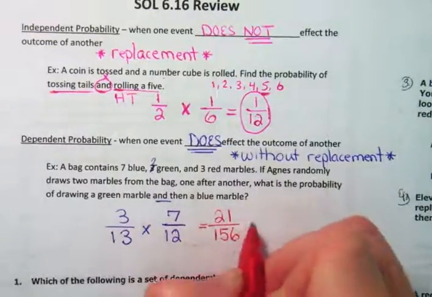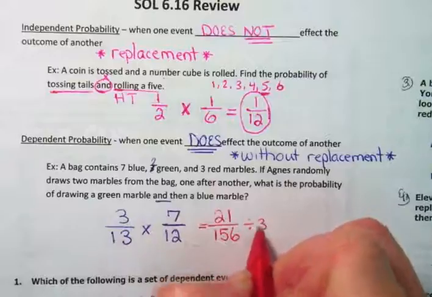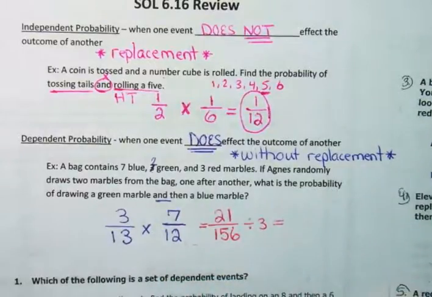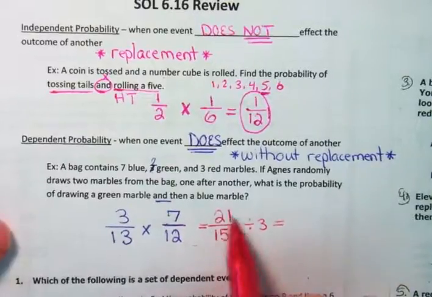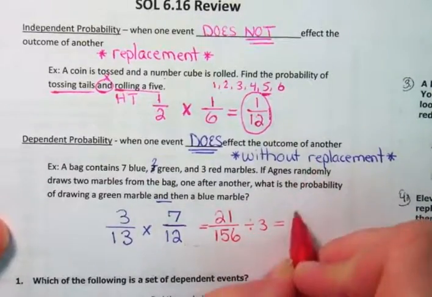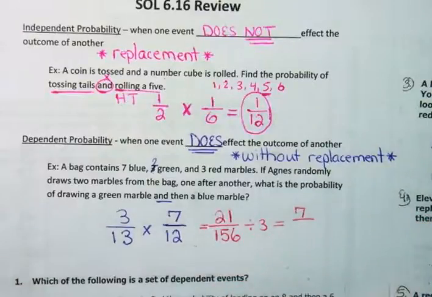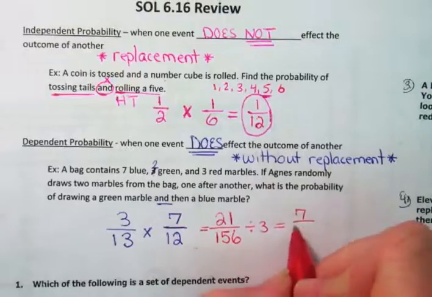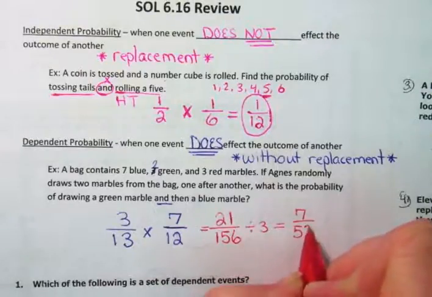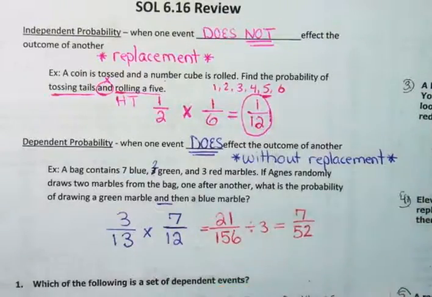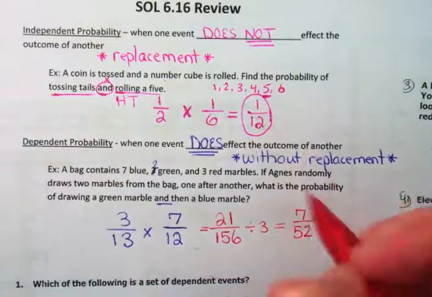It can be simplified by 3's. And you can use your calculator to do this. You can't actually do the fraction, but we can do 21 divided by 3, which would be 7. 156 divided by 3 is 52. And that would be as simple as it can go.